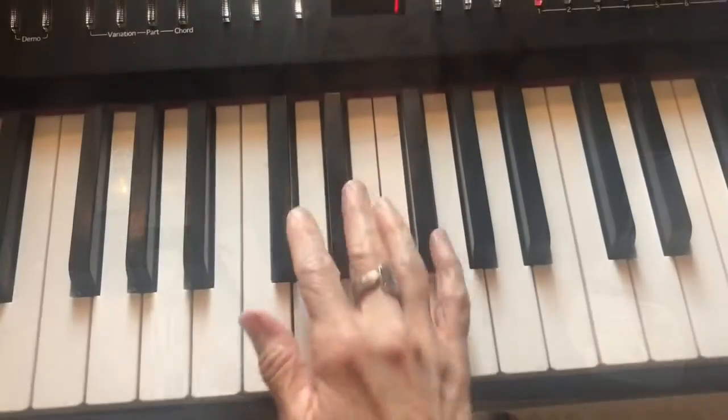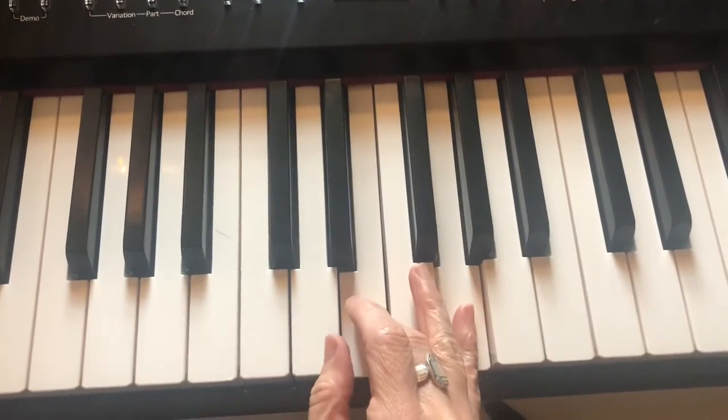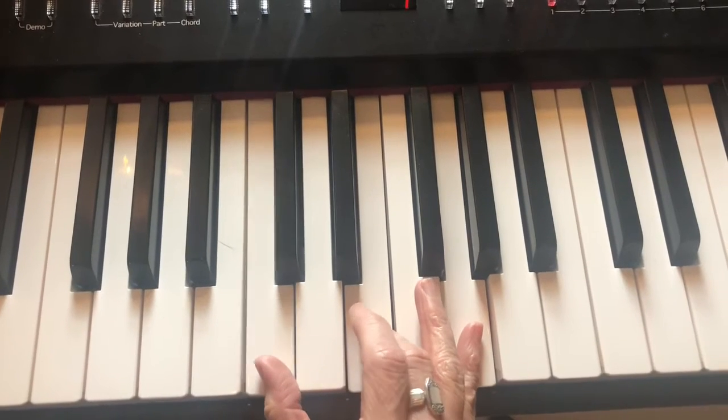If we switch to a C minor chord, it's pretty cool. I'll give you a visual of that as well. 2 top notes alternated with the bottom note of the chord.